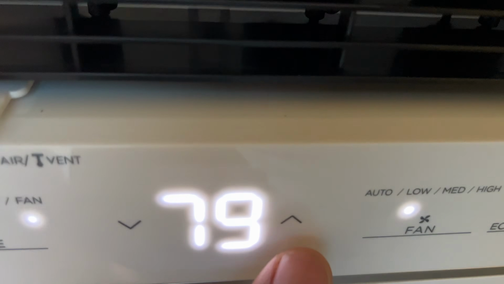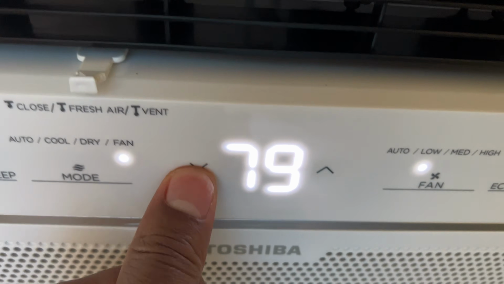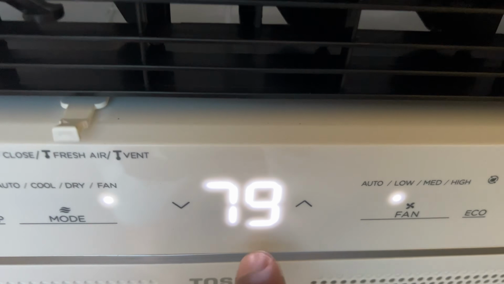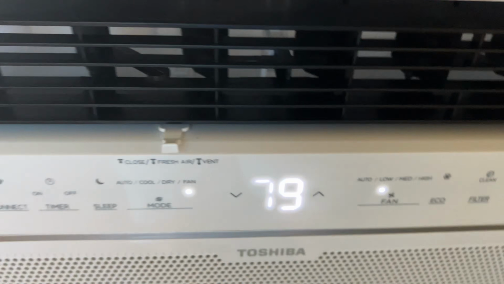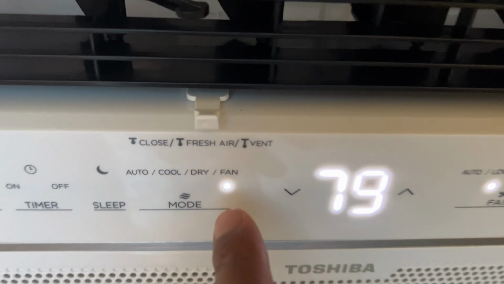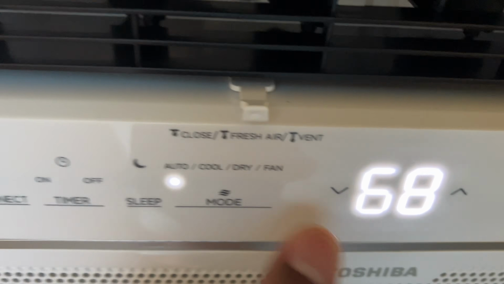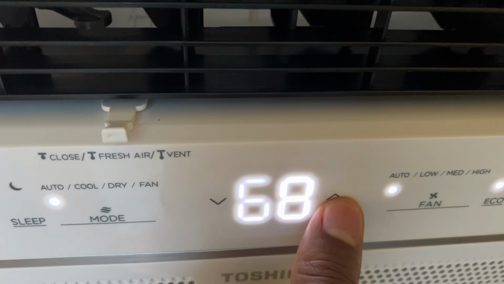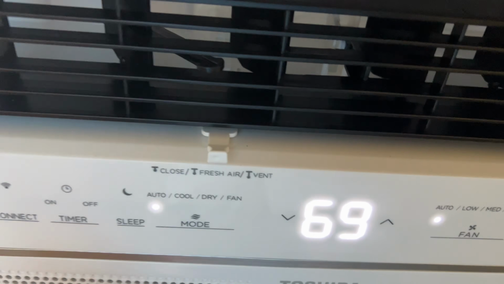Now the temperature, if you look at the arrows right here, you can turn it up by simply pressing that, or you can turn it down by pressing the down arrow. And the reason why the temperature isn't changing is because it is on fan mode. If it's fan, it's just blowing air out at you. In order to change the temperature, you'd have to change the mode. So I'm going to go to auto, and once it's on auto, I'm able to change the temperature. It will automatically adjust and turn off once it gets to a certain temperature, and it will do it all on its own.